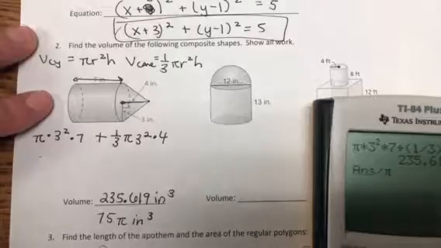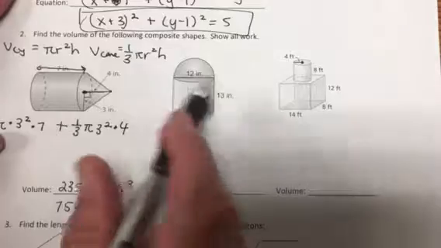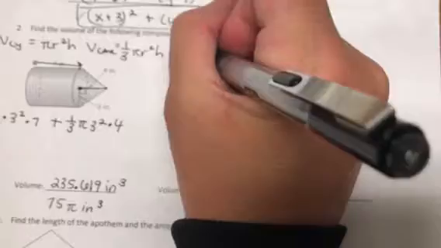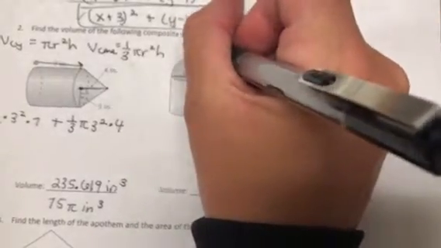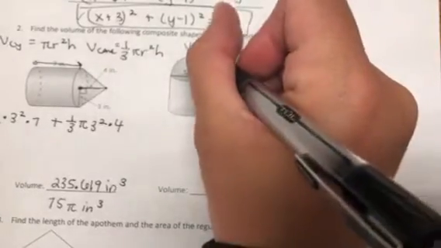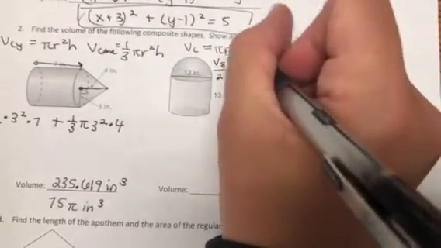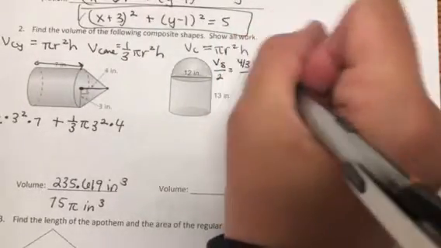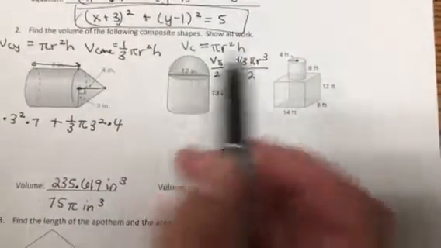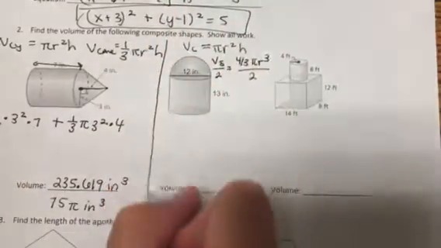Okay, let's take a look at the next one. We have a cylinder with a hemisphere on top. So the volume of the cylinder, again, is pi r squared times the height. For the volume of a hemisphere, we're going to have to take the volume of a sphere and divide it by 2. So the sphere is 4/3 pi r cubed, and we're going to divide that by 2. And again, these basic formulas are on your formula sheet. You just need to know to divide by 2 if it's half a sphere. And then we'll add those two together.